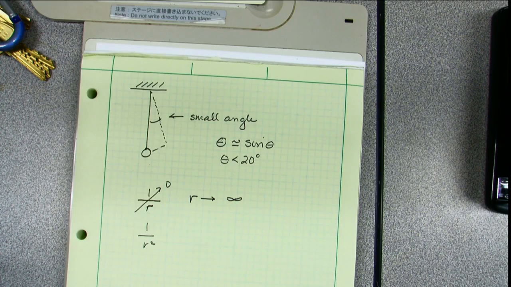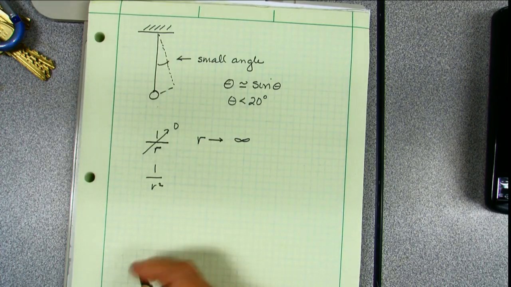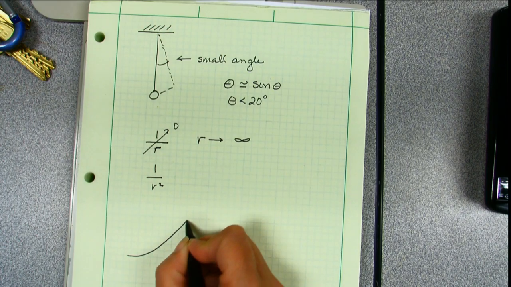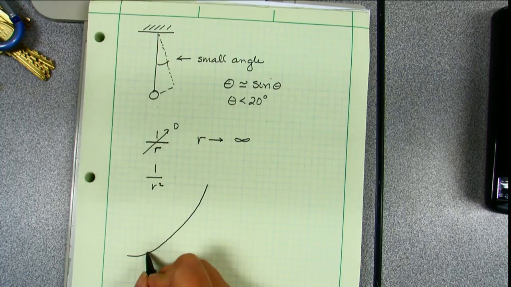It also gets us into the realm of what we were talking about in other classes, is that if I have got a curve here, and I am looking at this little teeny tiny space of my curve, this is where the calculus comes in. I can approximate that as a straight line. And the smaller that increment is, the better that approximation becomes.